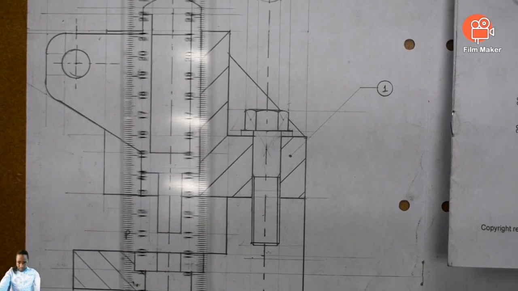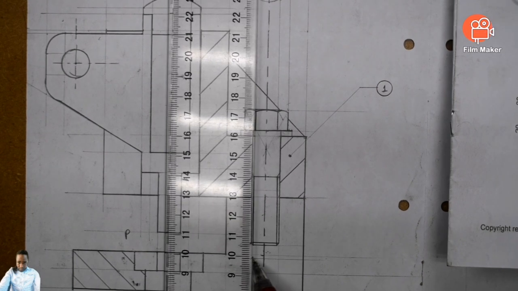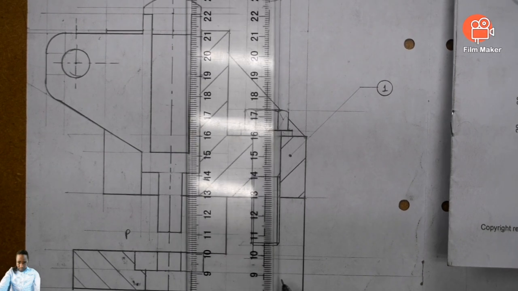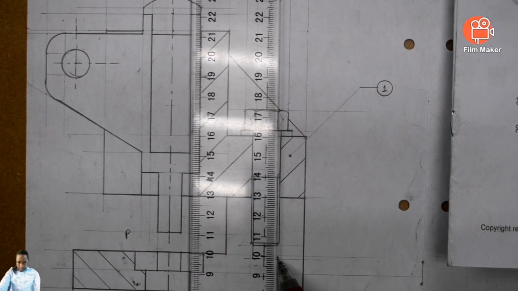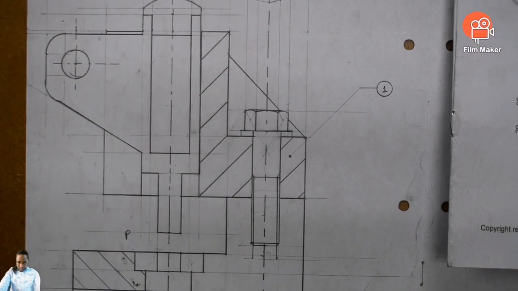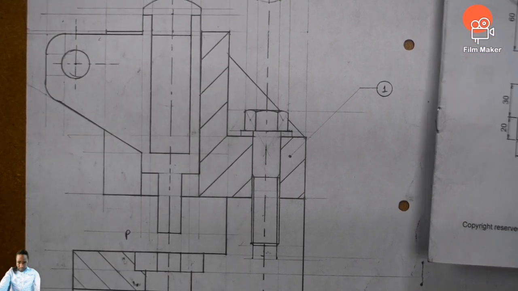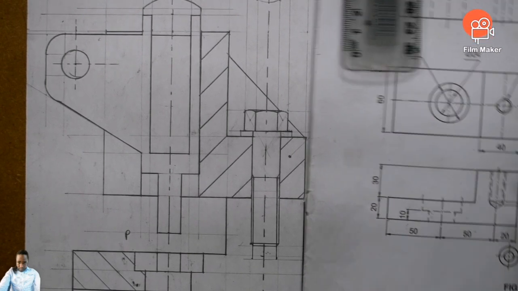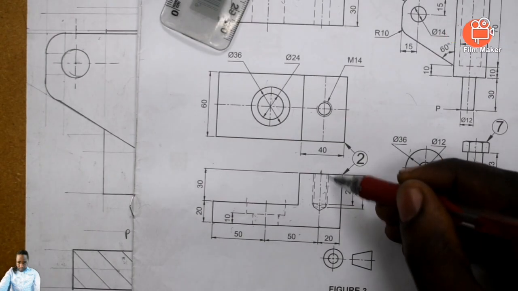This 31mm will be something of this nature. There you go. Then let me see the 31. Okay, is that one? So the 28mm, the 28mm from here till there.